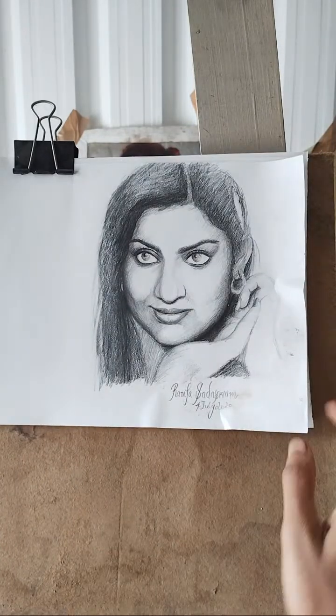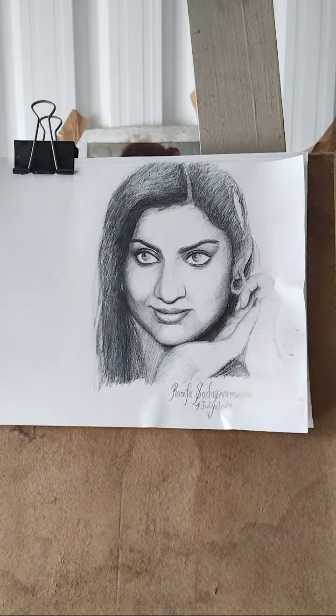Non-grid method. The meaning of freehand is, let's say somebody is sitting in front of you and posing for you, and you're going to draw that person. Now you'll have to bring that character on the portrait, on the paper. Let's say Kamal Hassan is sitting in front of me and posing for me, and if I draw that person, it should look like Kamal Hassan. It should not look like Rajinikanth. It should look exactly like Kamal Hassan.